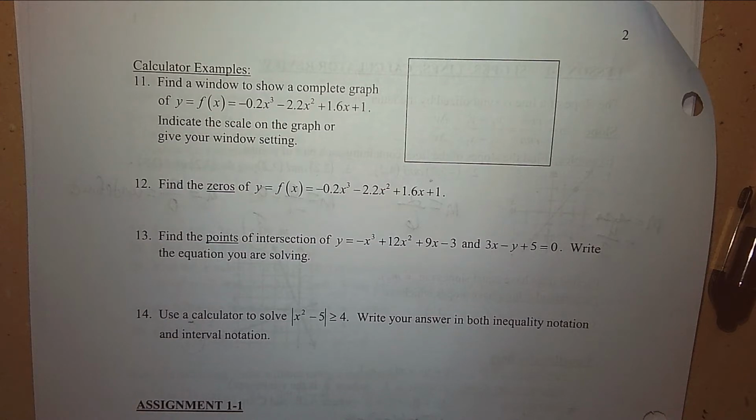What would be a good window to be able to see all the things you need to? So first you're going to type in negative 0.2. Do you need the 0 in front? No. x cubed. Subtract 2.2x squared plus 1.6x plus 1. So there's the equation. You could also, with Desmos, they don't even care if you put y equals at the beginning. But if you do put y equals, it gives you more points that are significant.